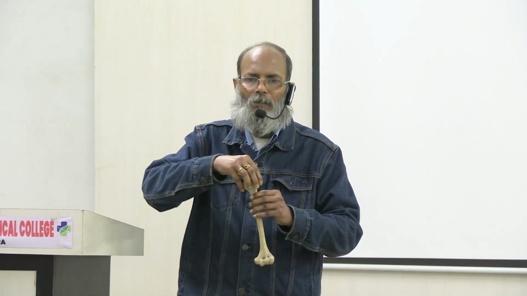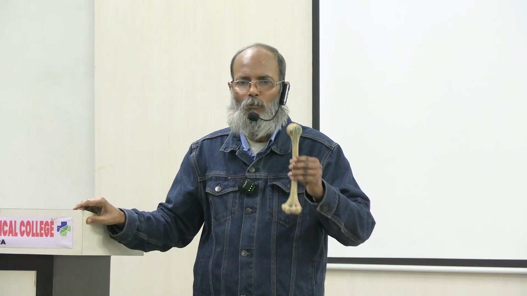This is how a long bone is described. This is upper end, this is the lower end and this is the shaft. Now you describe what are the features of upper end, what are the features of lower end and what are the features of the shaft. All right. And at the end you will mention how to hold it in anatomical position with side determination. All right.